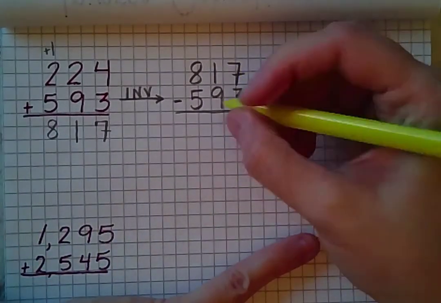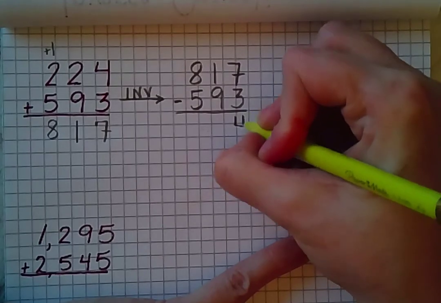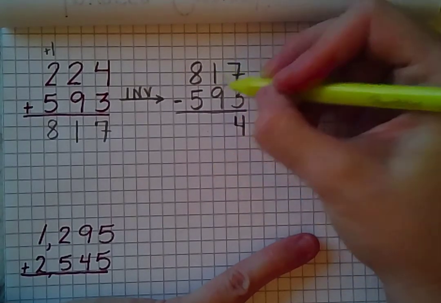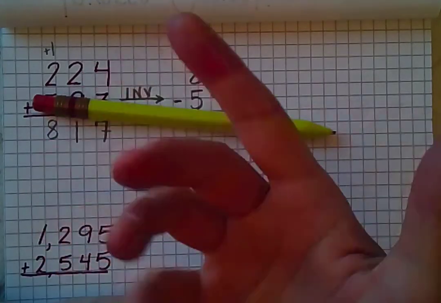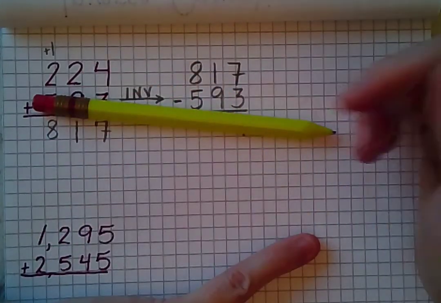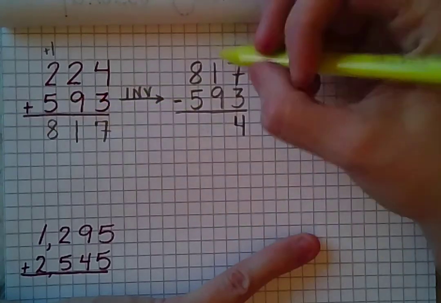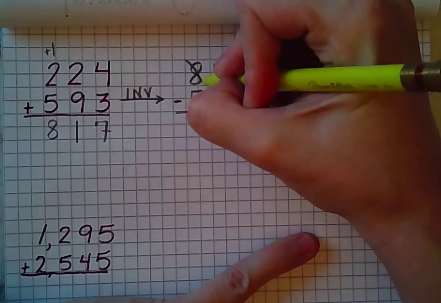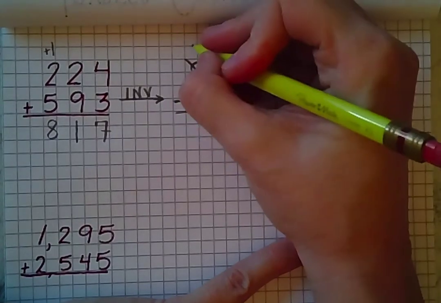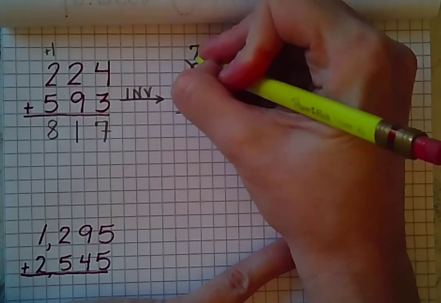So 7 minus 3 is 4. Again, 1 minus 9, I have 1 pencil, but I have 9 friends. I don't have enough pencils to go around. That means I can't do this subtraction. So I'm going to go next door and I'm going to borrow. And I cross out my 8 and I'm going to write in a 7.